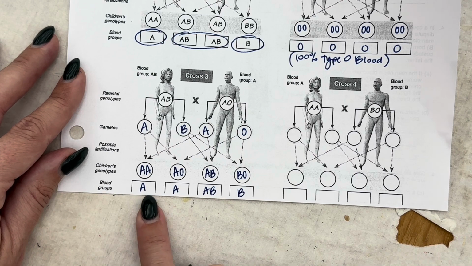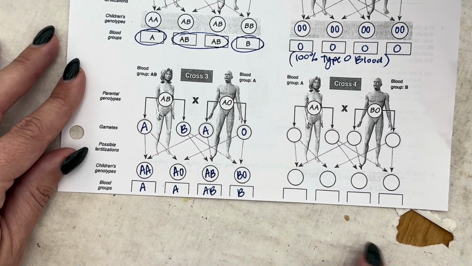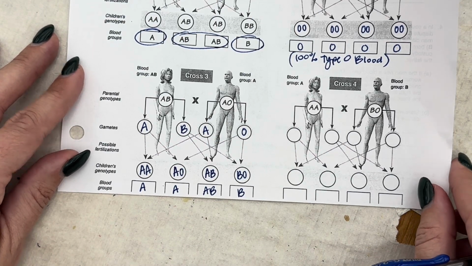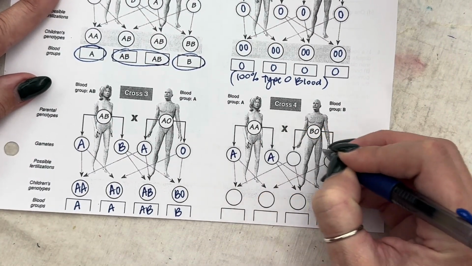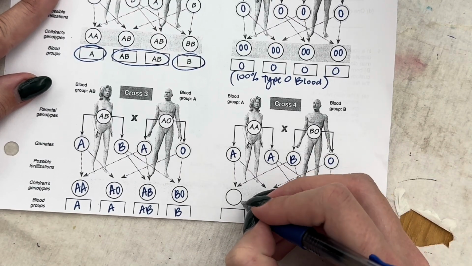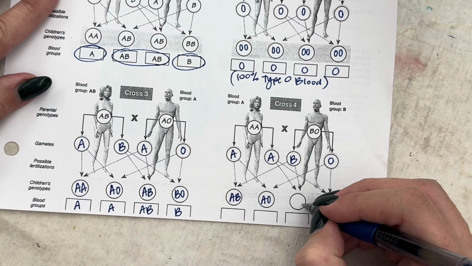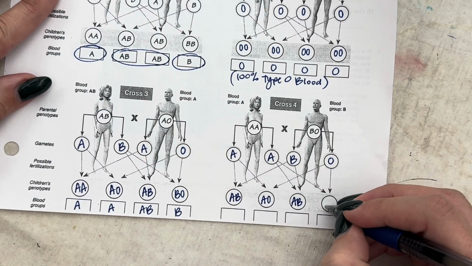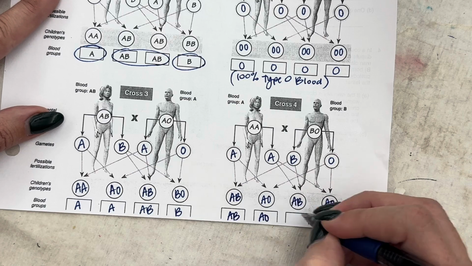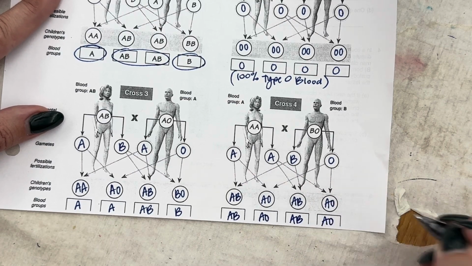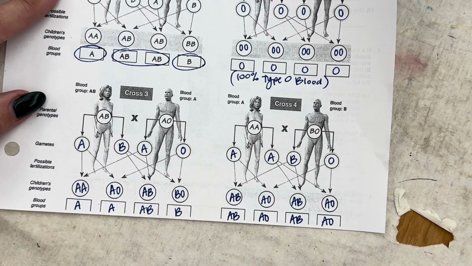And let's check our work. We have 50% A, 25% AB, and 25% B. Let's try cross 4. And check your work, 50% AB and 50% type A.